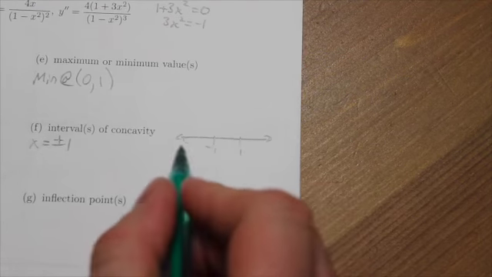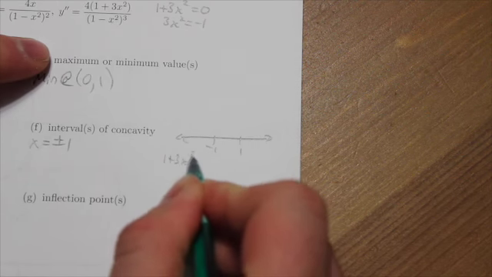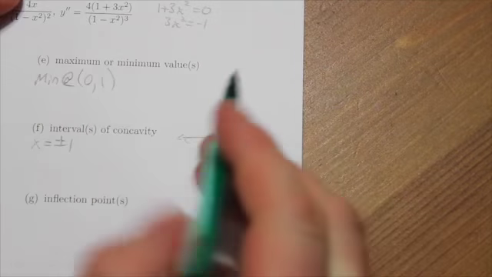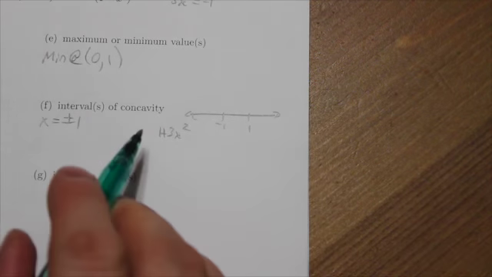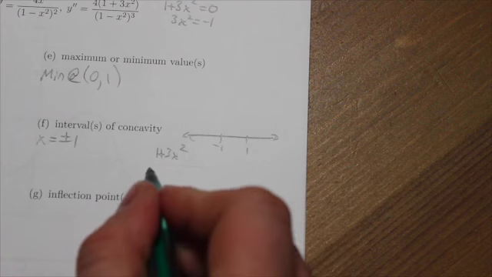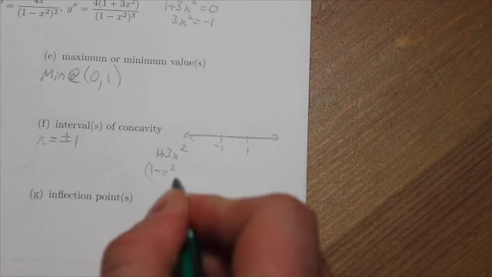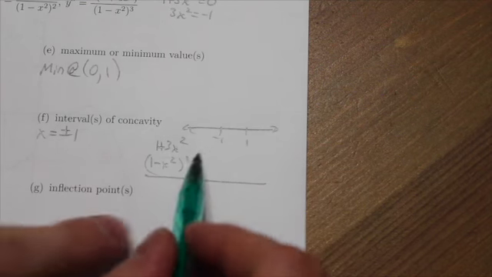Negative 1, positive 1. My factors here are 1 plus 3x squared. Sorry, I'm writing out the function again and I don't know why. 1 plus 3x squared. I already know that the factor of 4 out front, as a positive, isn't going to do anything. And I've got 1 minus x squared cubed, which may be an issue. That cubic may be an issue here.